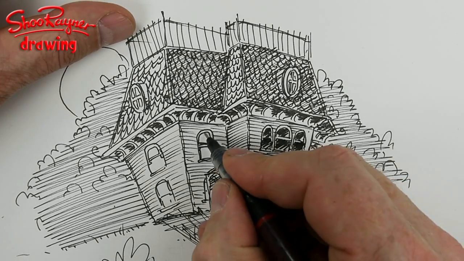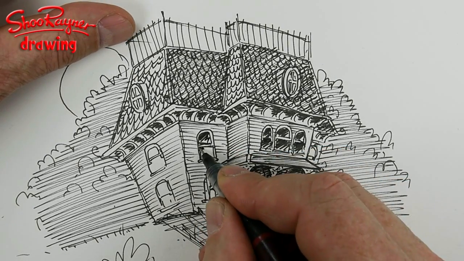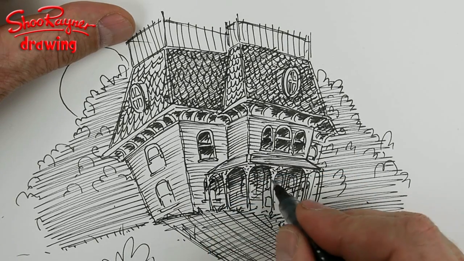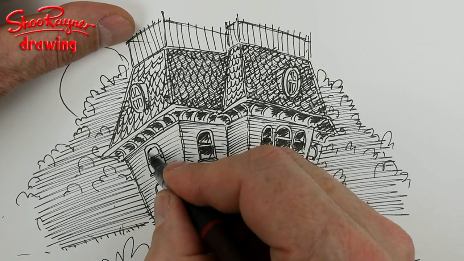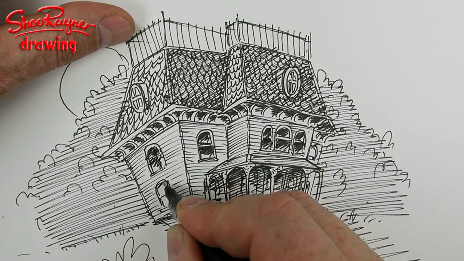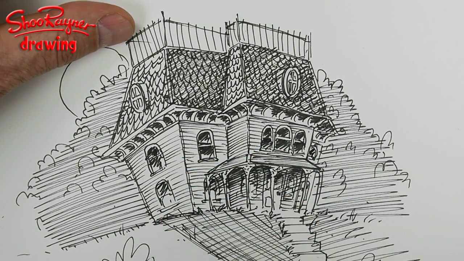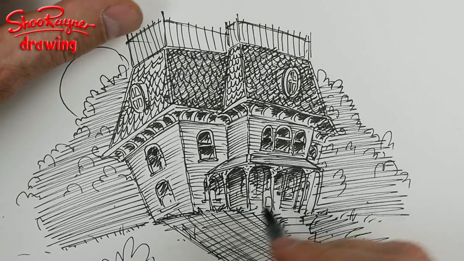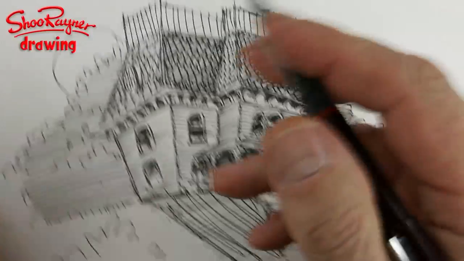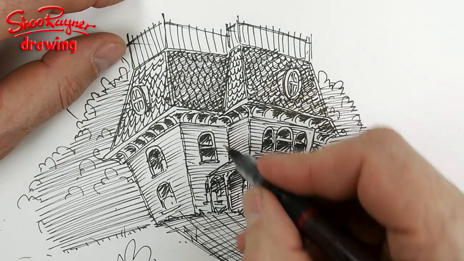And you can be quite scribbly in a way, because if you just scribble it, it gives a kind of hint of shininess to the glass like that as well. And then, so let's get the front of the house here.